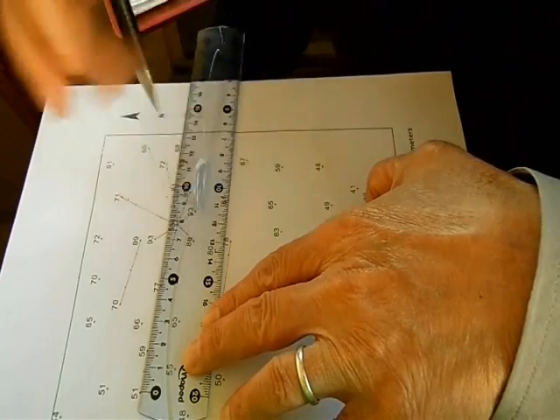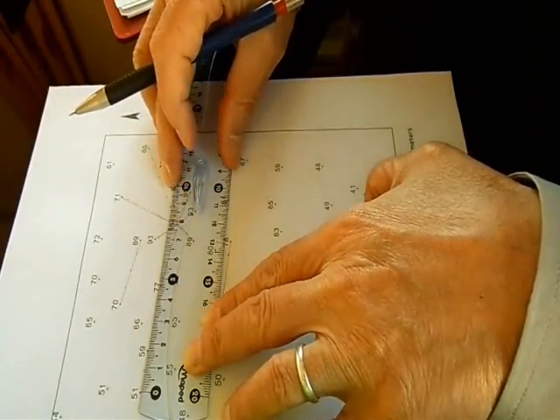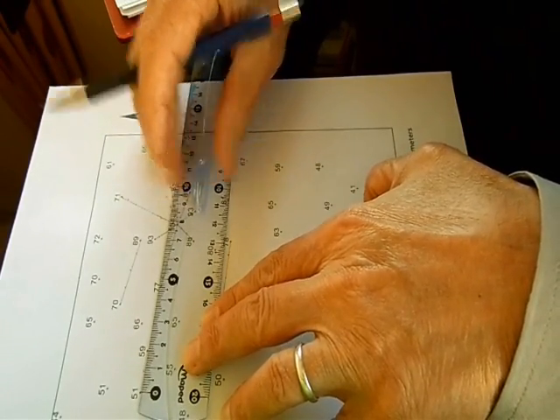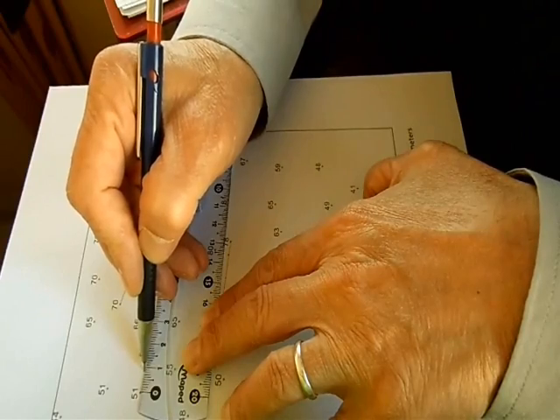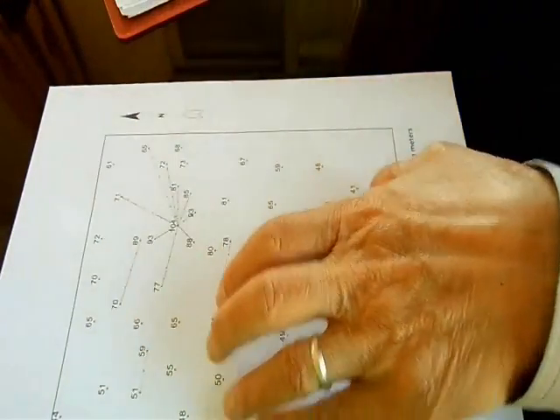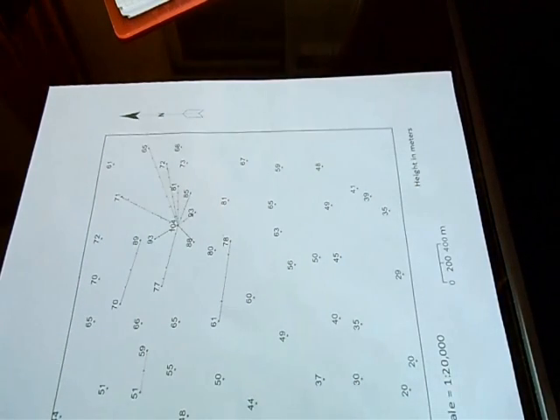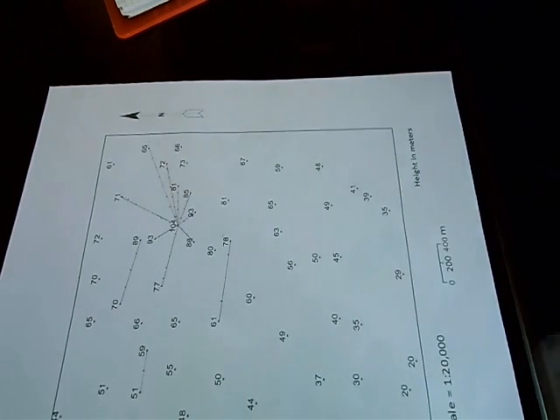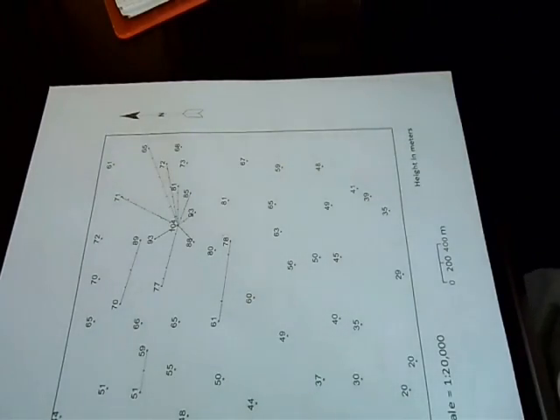This is 17 millimeters, so at 8.5 millimeters, the midway distance, this point must be the 55. So this process is repeated until all possible secondary points through which contour lines pass are located.